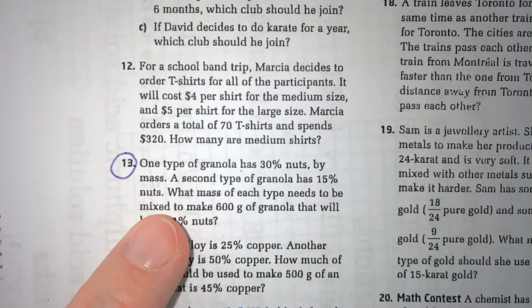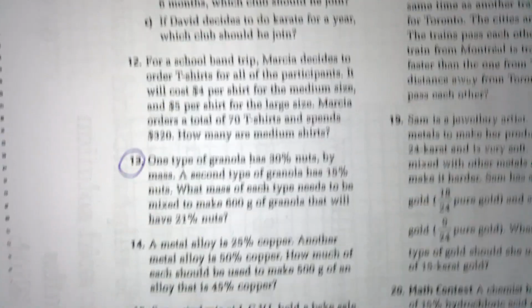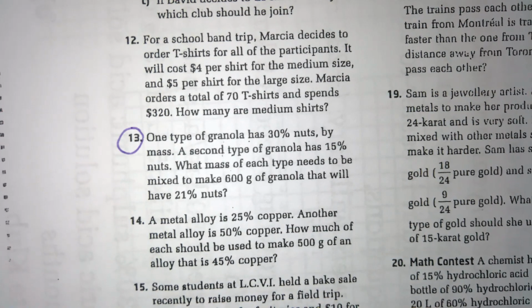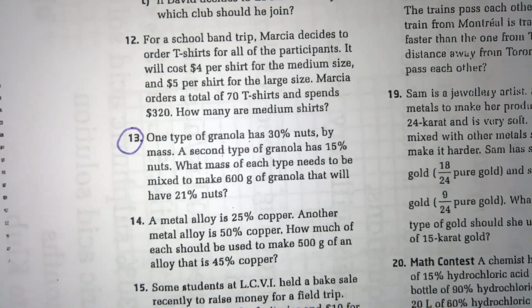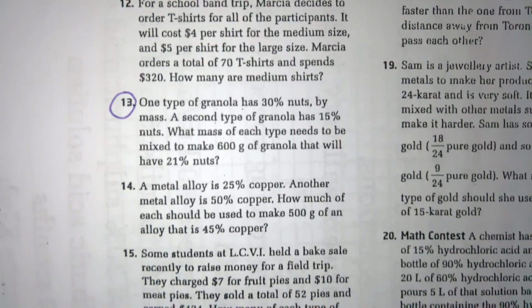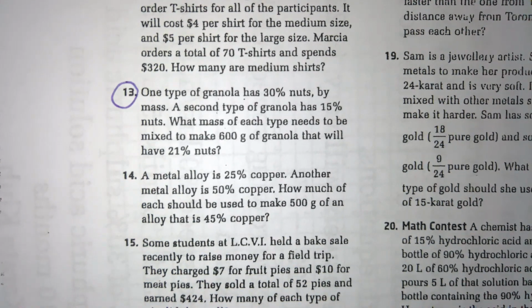Okay, last one right here. Again with the percent. Now this time we're not talking about milk and cream. What are we talking about here? Granola is made up of nuts, two different types of nuts, right? So instead of milk and cream, it's nuts and nuts. All right. Leandro, can you read number 13 for us?